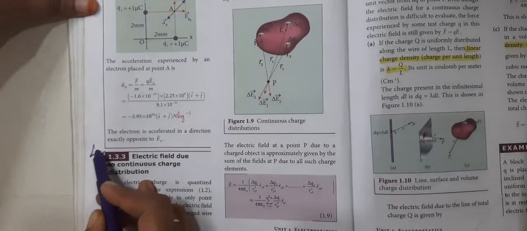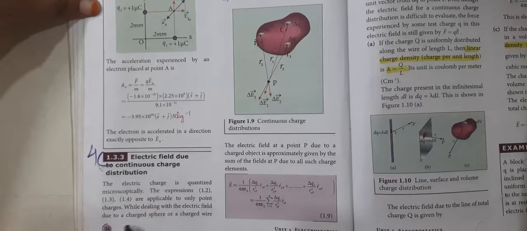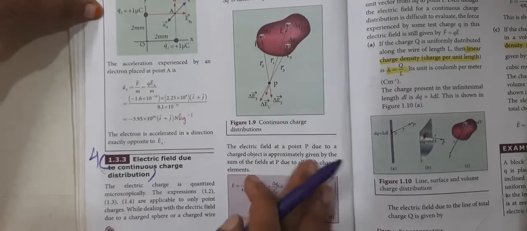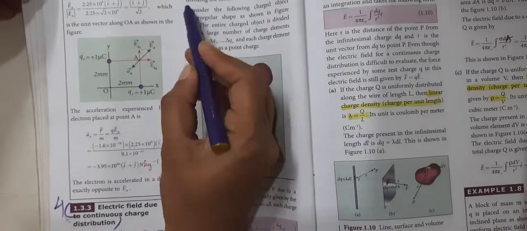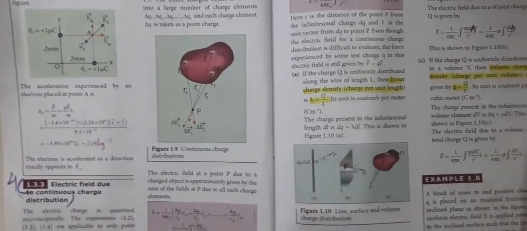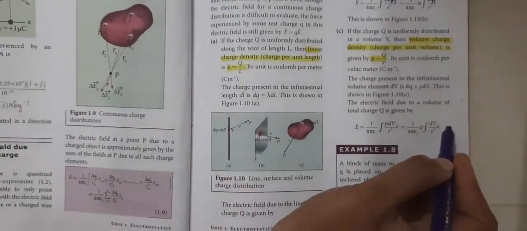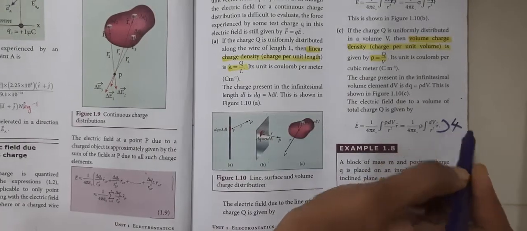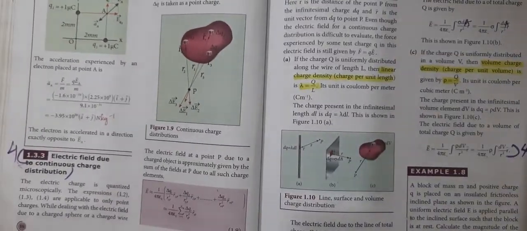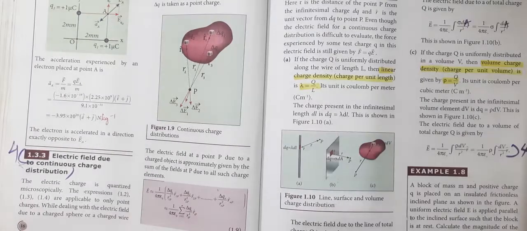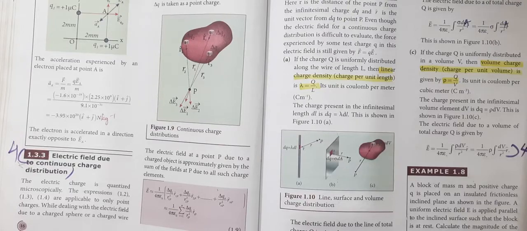Okay, question number 4. You can start from here and it ends till this. Okay, I think in the new edition this question was deleted. Anyway, this is the answer. The diagrams you have to draw.